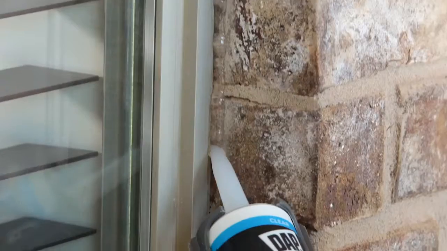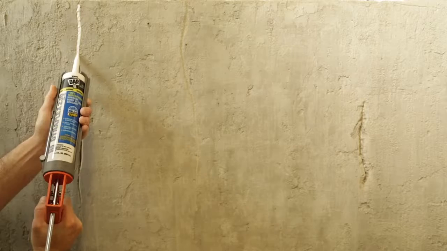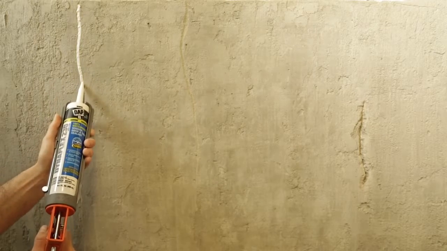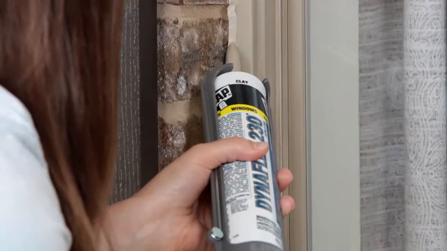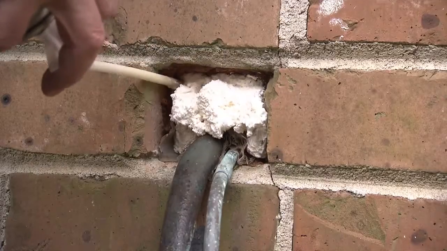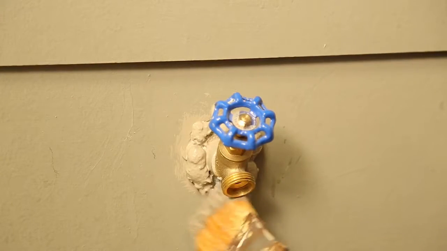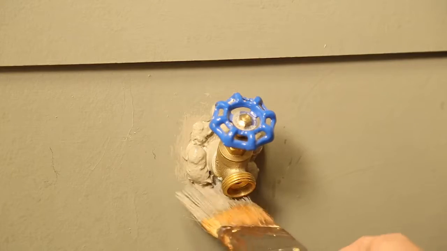There are many opportunities to seal air leaks on the exterior of your home. Just as in the basement, look for cracks and holes in concrete foundation walls. Fill small cracks with sealant such as Dynaflex 230 or large holes with foam. If you're using foam for exterior applications, be sure to paint it to protect it from UV damage.